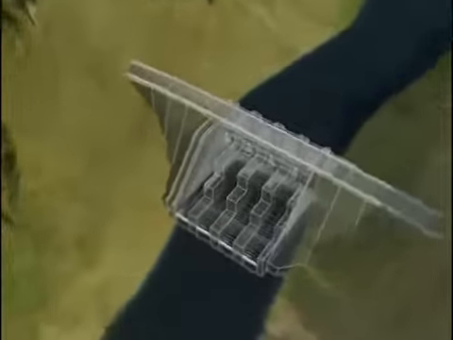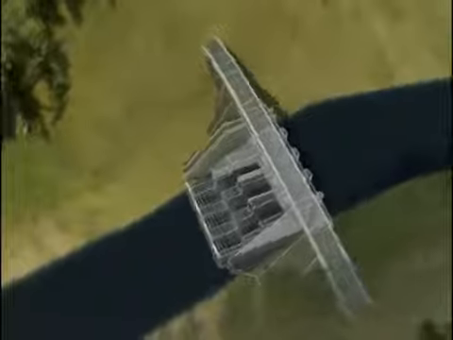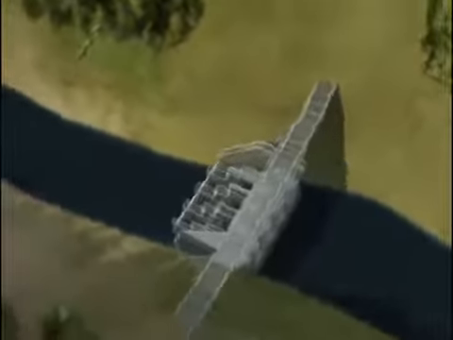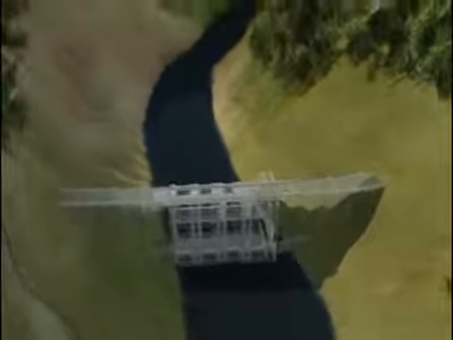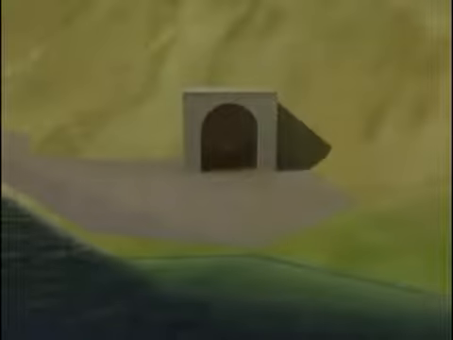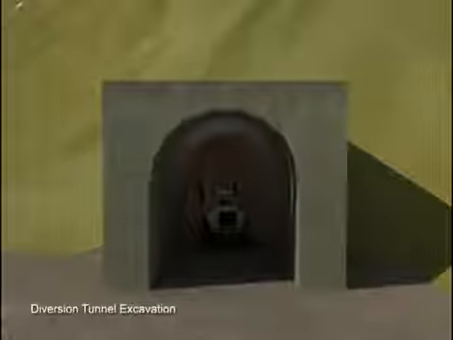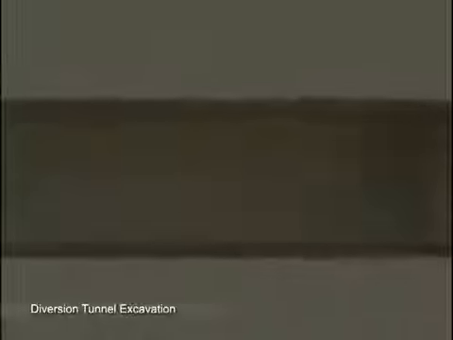Let us take you through the process of constructing the dam. Before the construction begins, the river flow needs to be diverted to make excavation and construction activities possible at the dam location. This is done by diverting the river water through a diversion tunnel that bypasses the dam location.